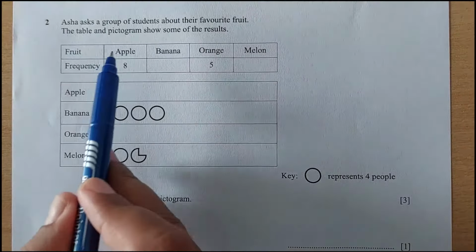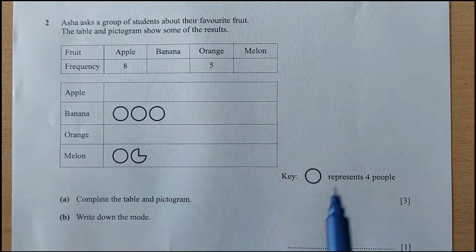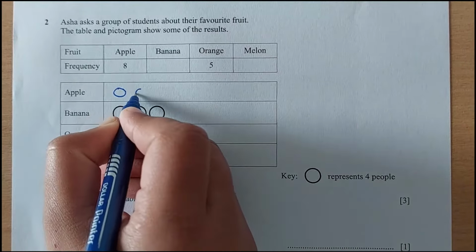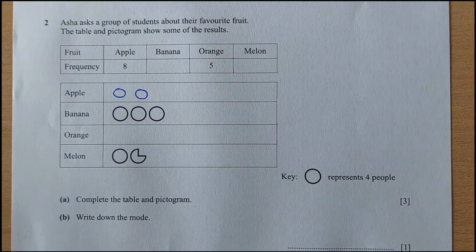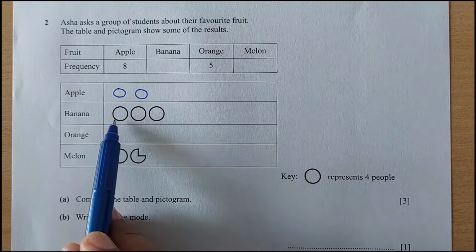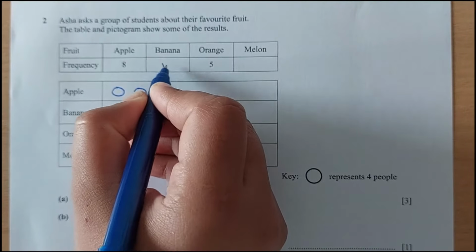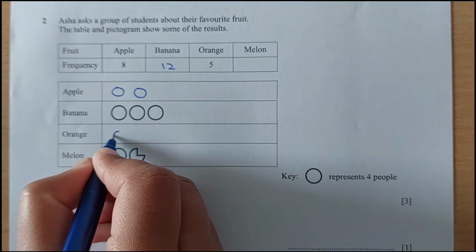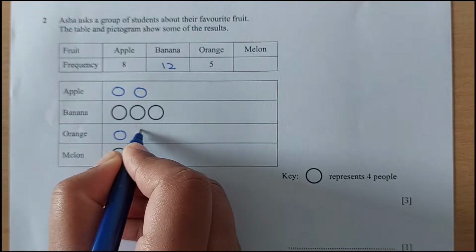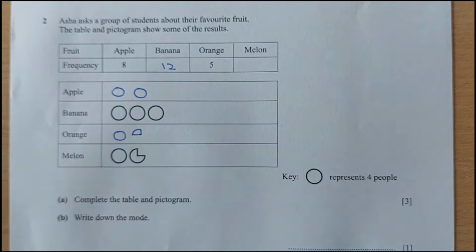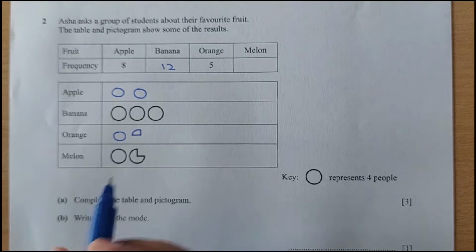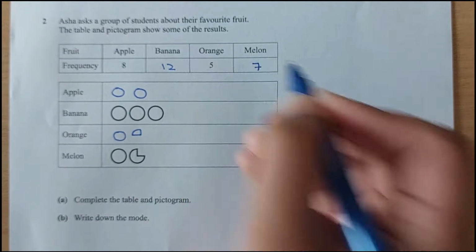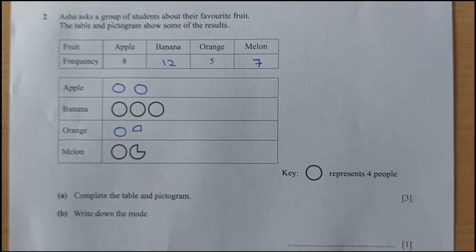Now for apple, the frequency is 8 and the whole circle is 4. So 4 plus 4 is 8, so we can make 4 and 4. This makes 8, right? Now for banana, we have 4, 4, 4. 4 plus 4 plus 4 is 12. So its frequency is 12, right? And for orange, it is 5. So we have 4 and this portion. This makes 5, right? And for melon, we have 4 and 1, 2, 3. 4 plus 3, that is 7. So we have completed the table and the pictograph, right?